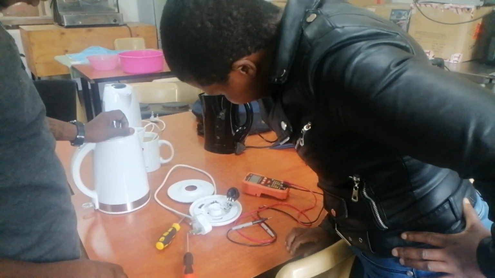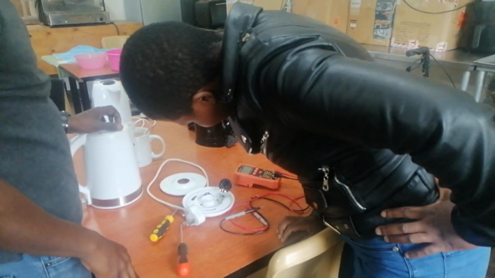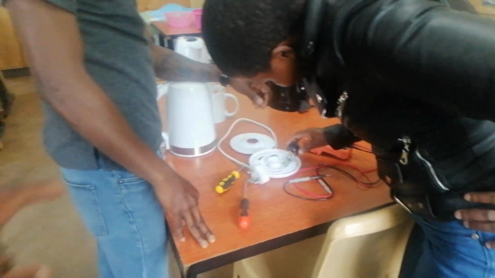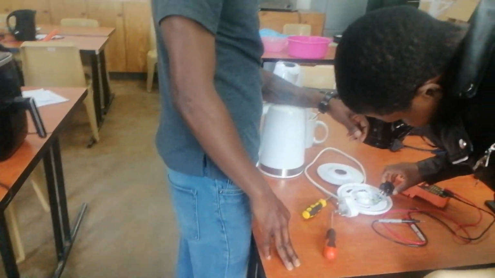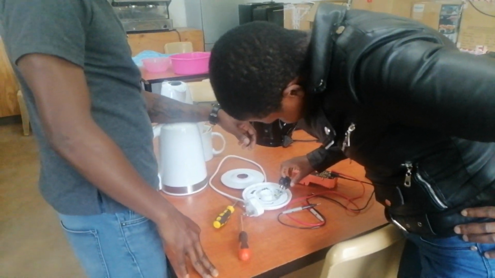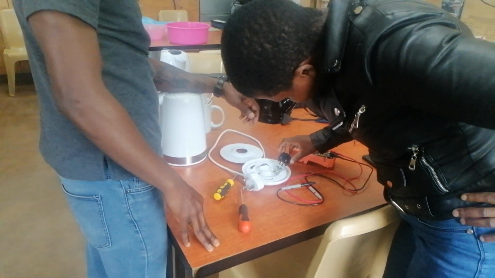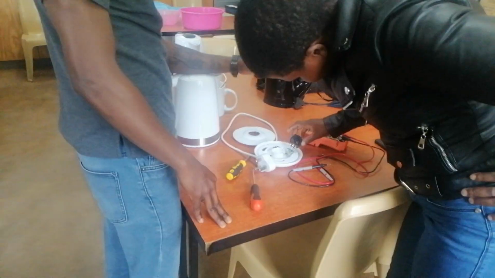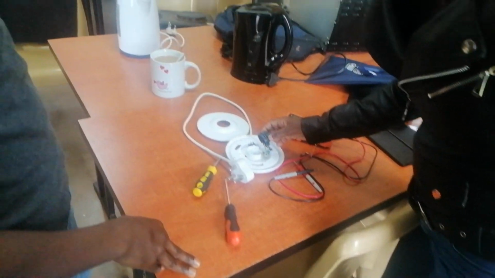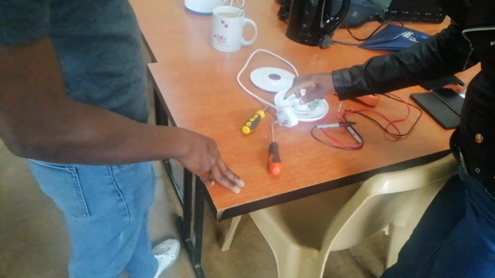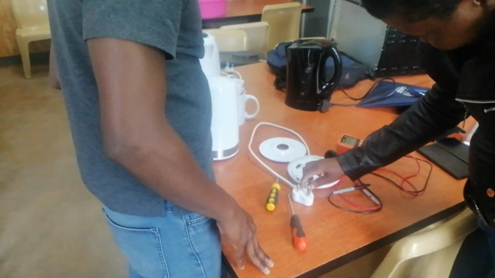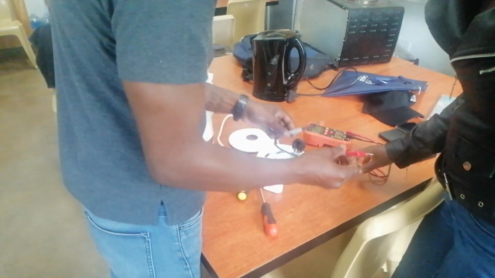Those are separate cables. The only thing that makes them come together is when you put the kettle on top. It completes the circuit. When they are seated like this, the only way to test is from here to there, from here to there. I don't know what you are trying to achieve.